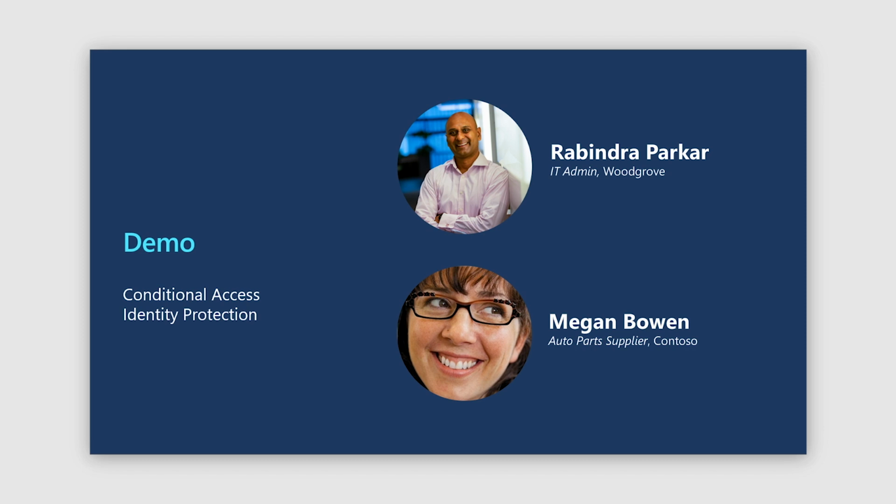In the previous demo, we saw how Rabindra set up collaboration between the Contoso organization and his Woodgrove tenant. Now, Rabindra wants to set up multi-factor authentication, or MFA, for all those external users coming into his Woodgrove tenant. He already has a policy set up for his regular employees. He just wants to extend that to all of his external users as well. And luckily, no matter what identity provider your external users are coming from, MFA will still work.